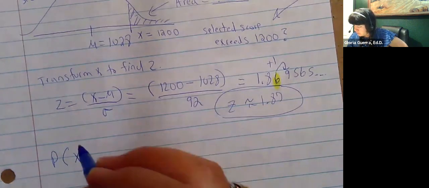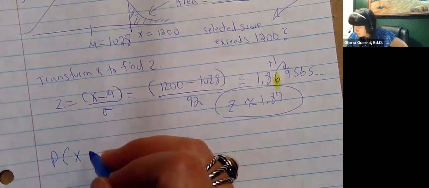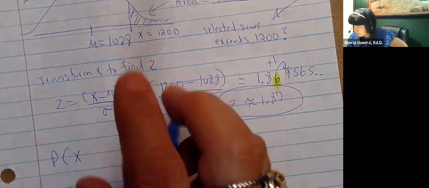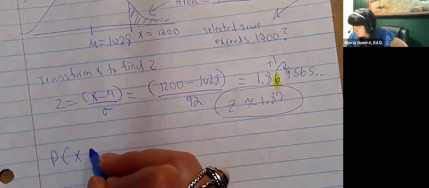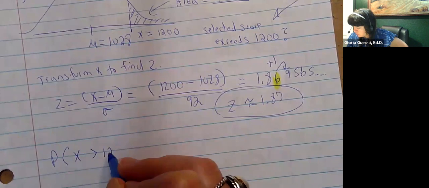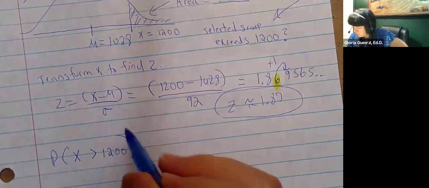First it was x's that it was greater than 1200.